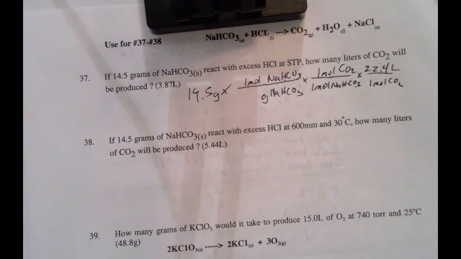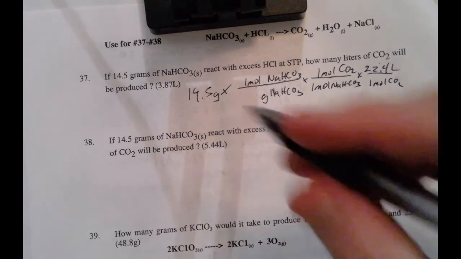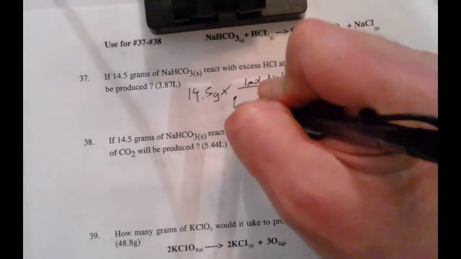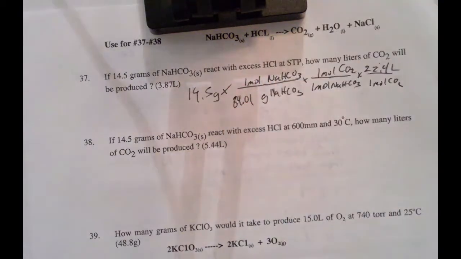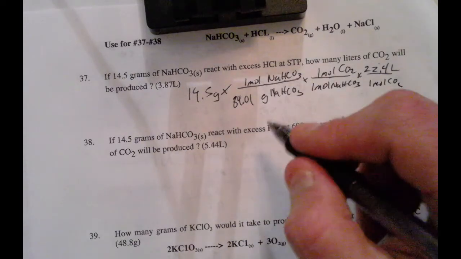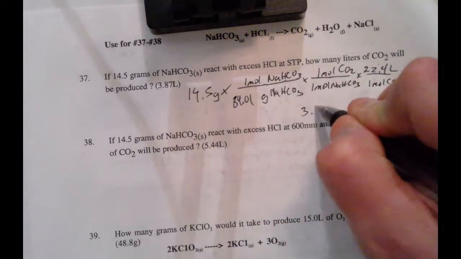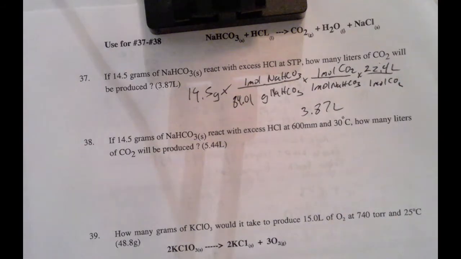So, 22.99 plus 1.01 plus 12.01 plus 3 times 16. The answer is 84.01. 14.5 divided by 84.01 times 22.4. The answer is about 3.8662. 3.8662 rounds to 3.87 liters.